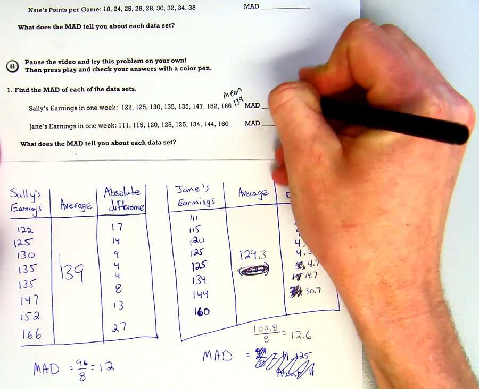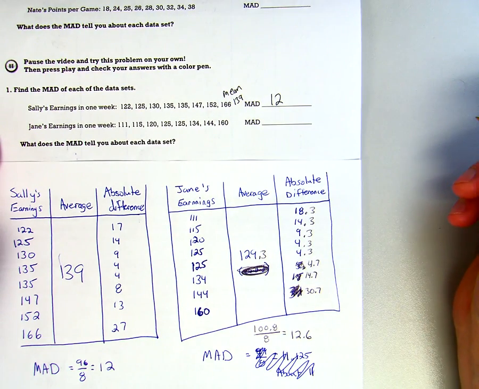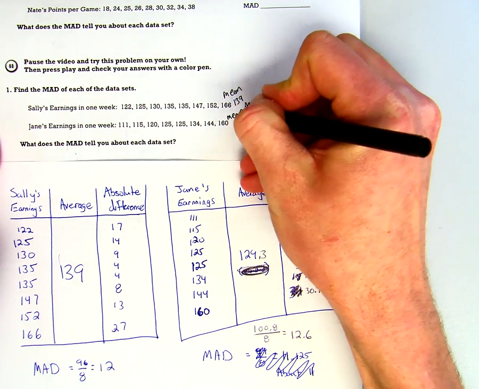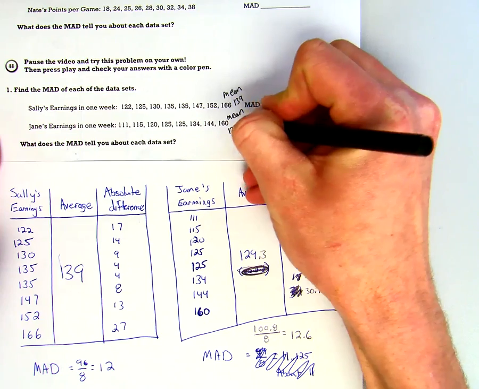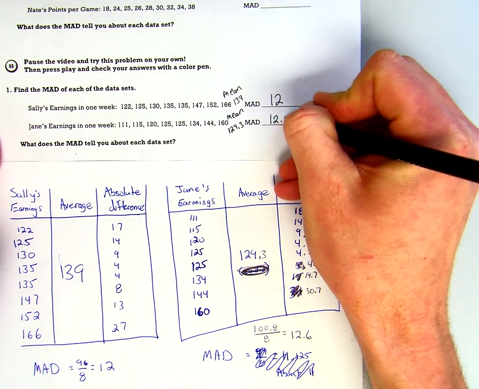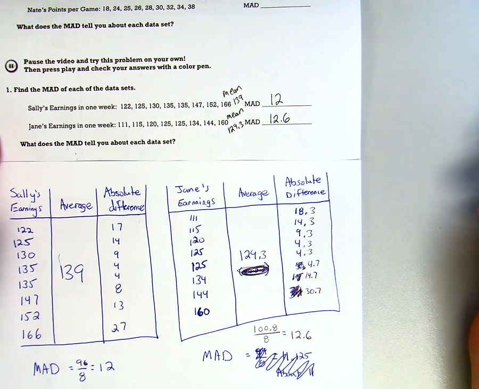So she would have a mean deviation of 12, and then we had Jane's average was 129.3, and then she has a mean absolute deviation of 12.6.